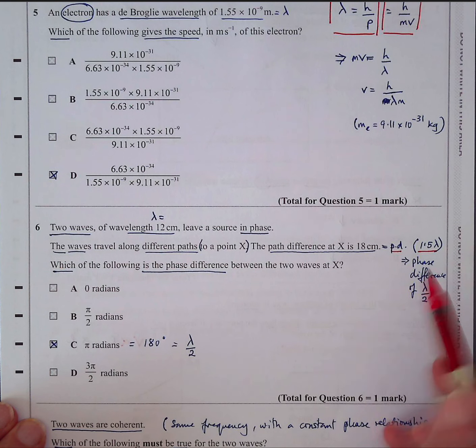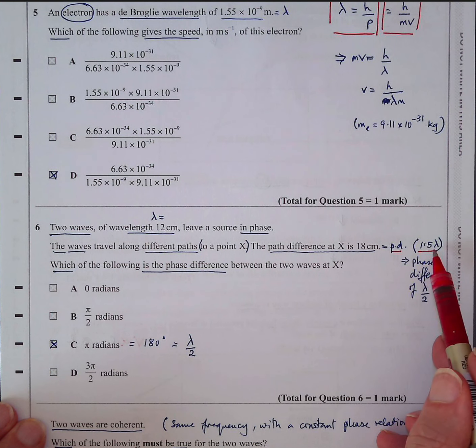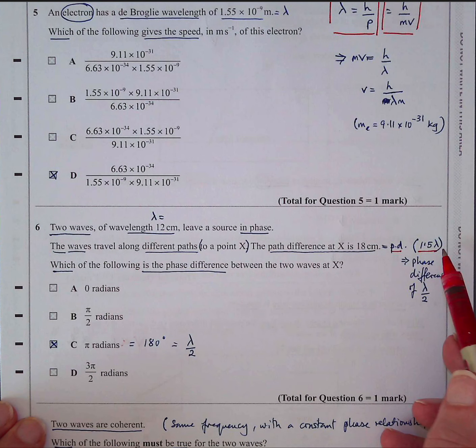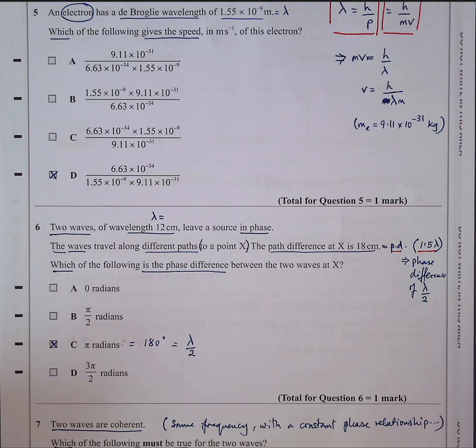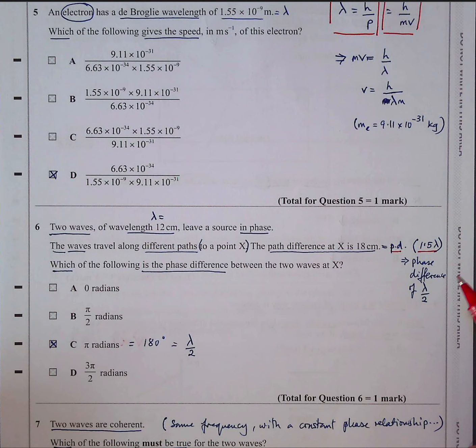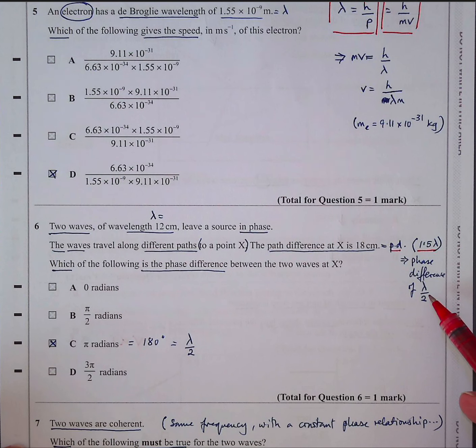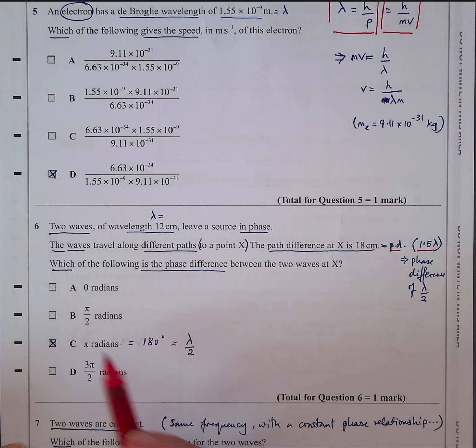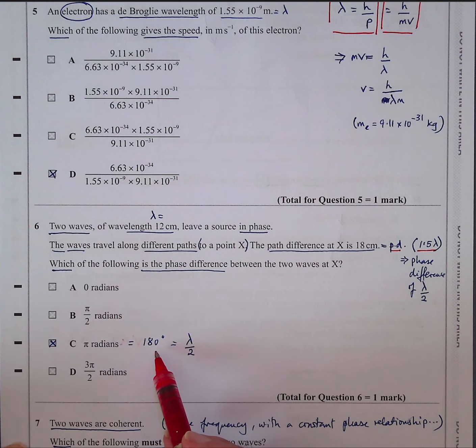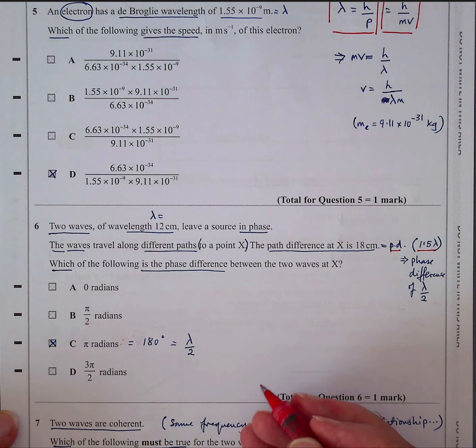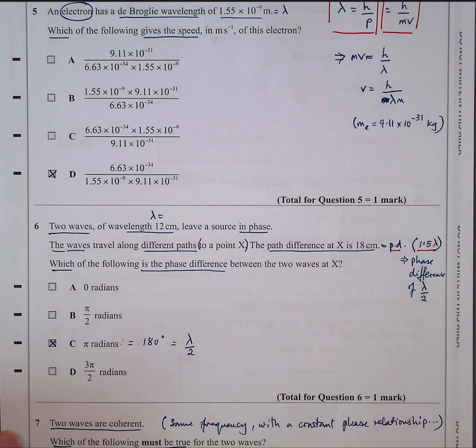So the phase difference is out by half a wavelength, because one has gone 1.5 wavelengths further than the other. One wavelength will be in phase, but 1.5 will be out by half a wavelength. Half a wavelength is pi radians, which is 180 degrees, because a full wavelength is 360 degrees. The answer is C.